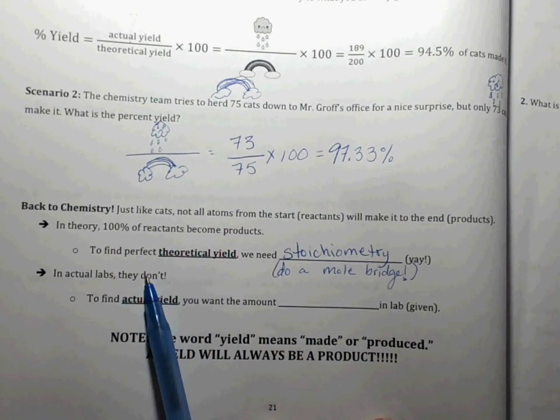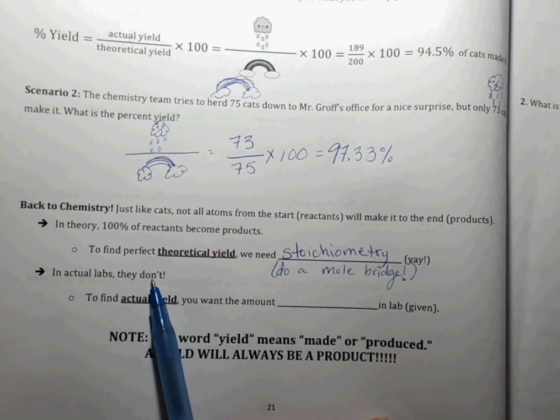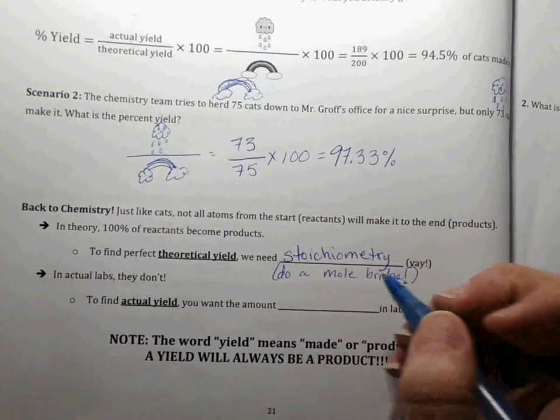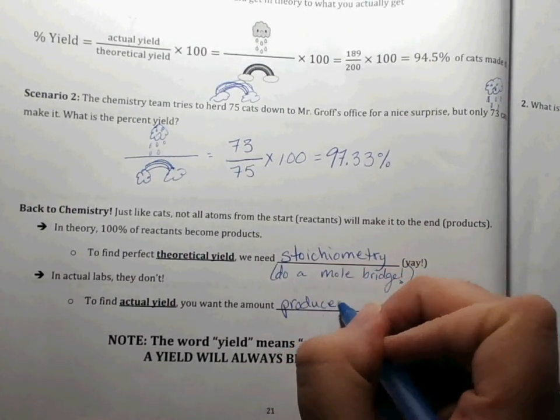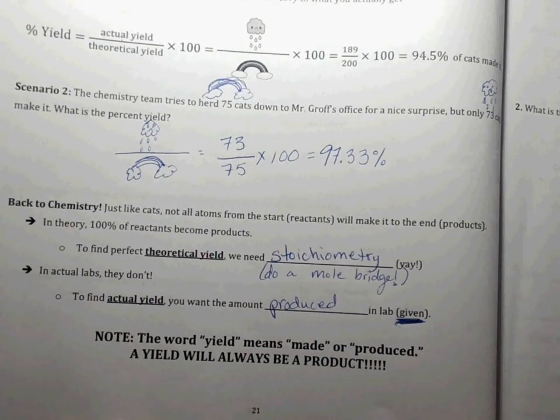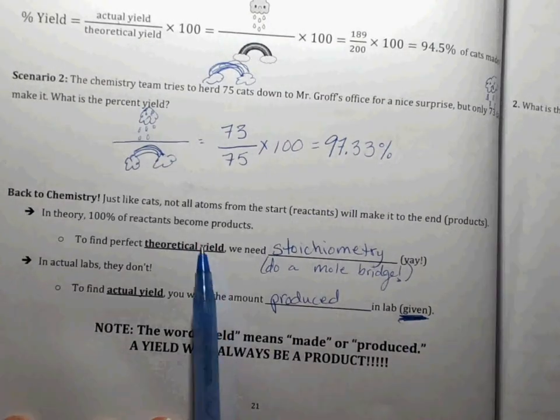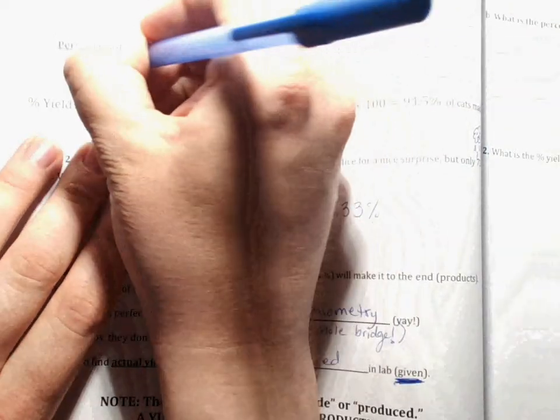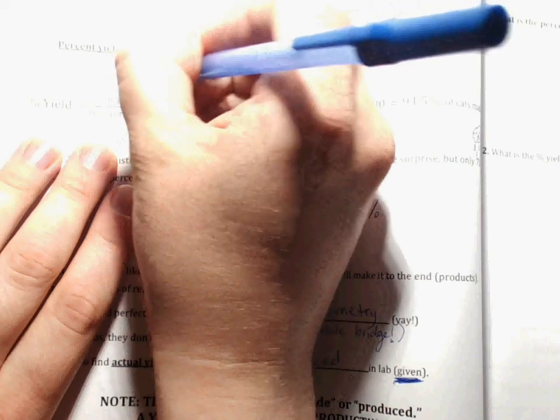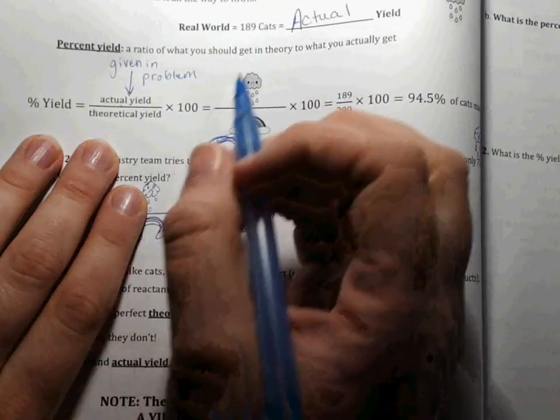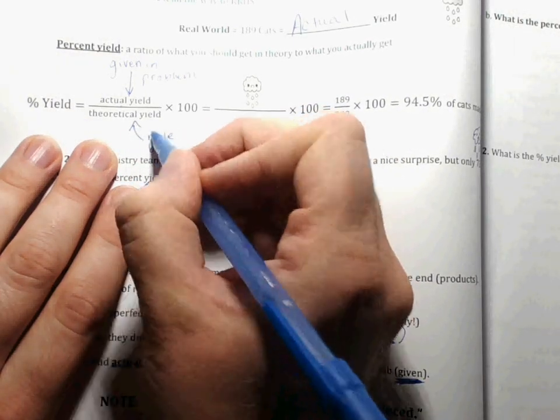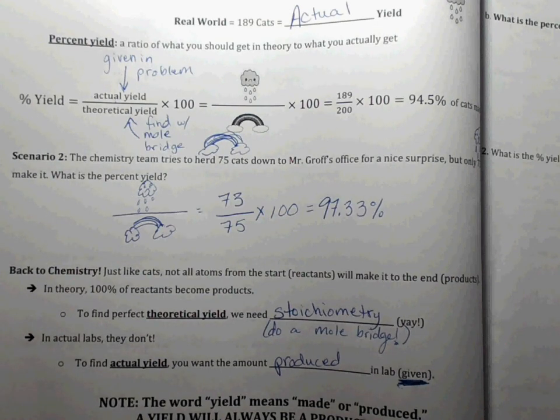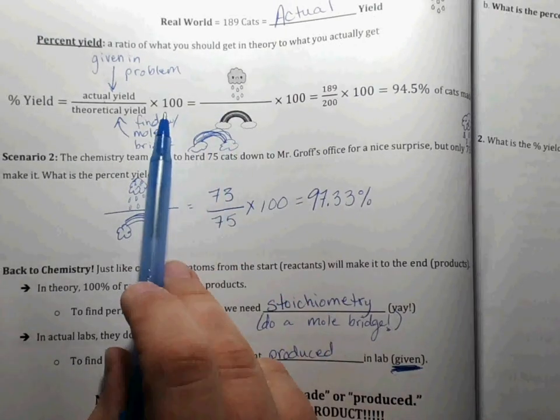In an actual lab, not everything becomes a product. Some stuff doesn't mix well, some of it gets left behind in a beaker or something. To find the actual yield, we have to know what amount was produced in the lab, and that will be given to you in the problem. We will always tell you the actual yield, okay? So you have to use our formula. The actual yield they will tell you in the problem. The theoretical yield you have to find with the mole bridge. Let's mark that down. The actual yield is given to you in the problem. The theoretical yield you have to find with a mole bridge. And then you'll, of course, still multiply by 100 after you divide those.